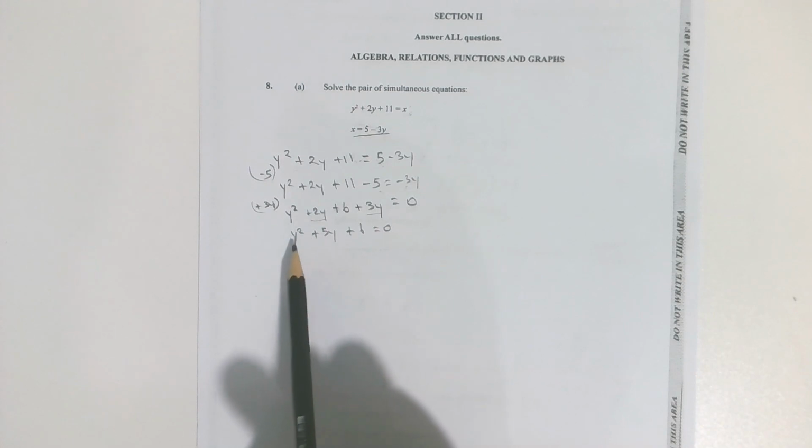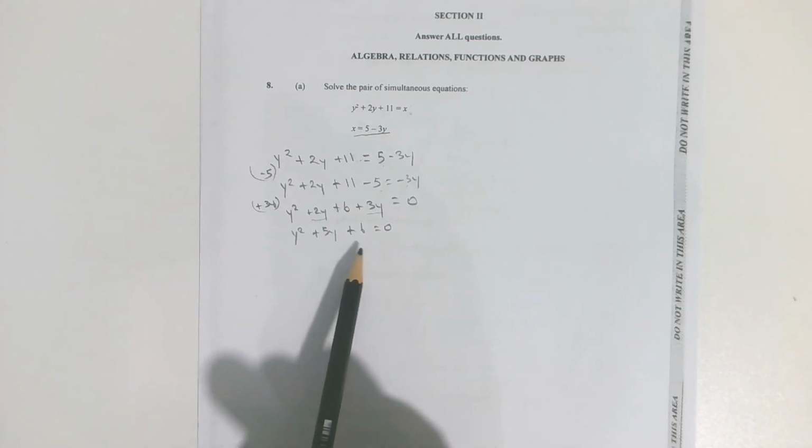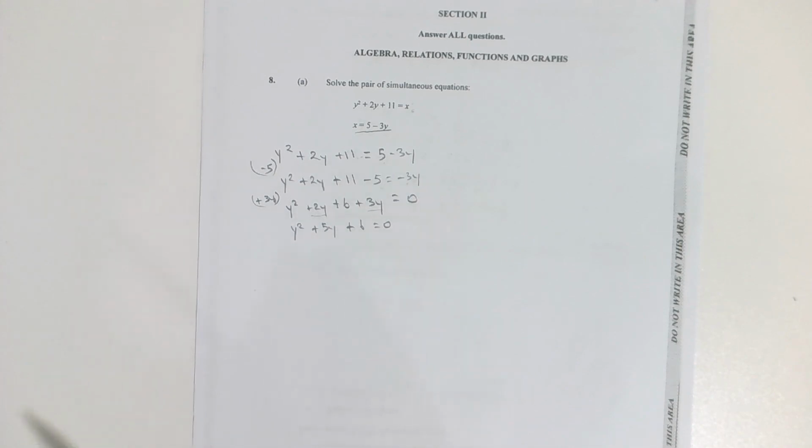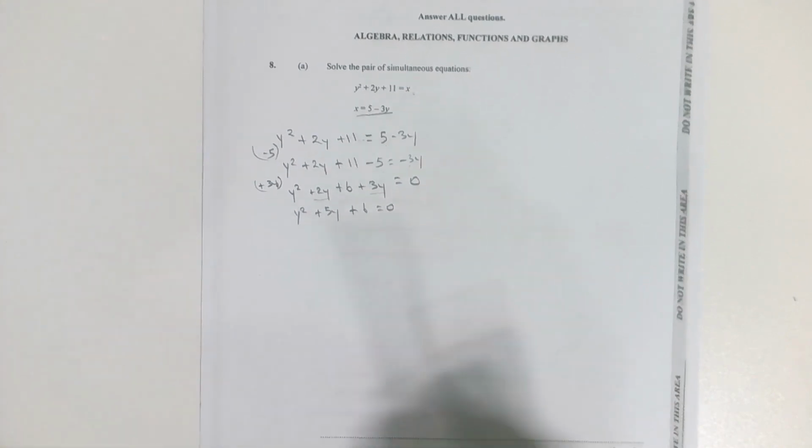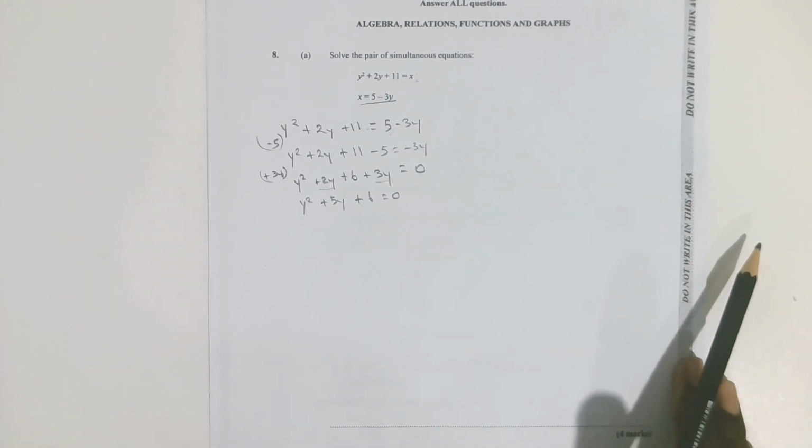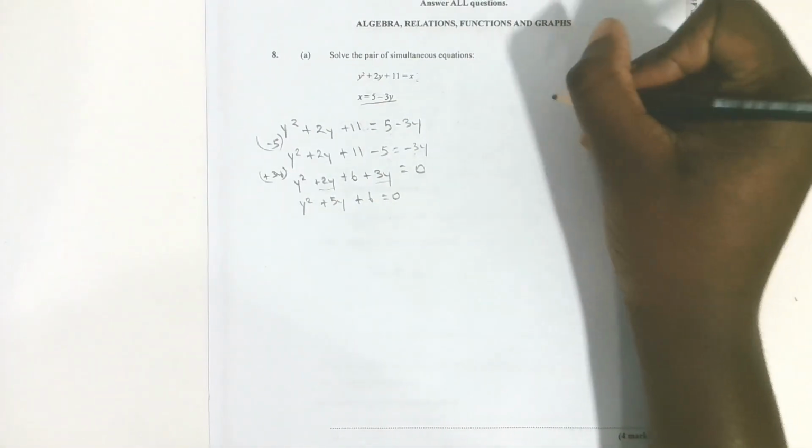We now have a quadratic equation and we can find our 2 y values and then we can substitute those 2 y values to find our x values. We can use the AC method once again.